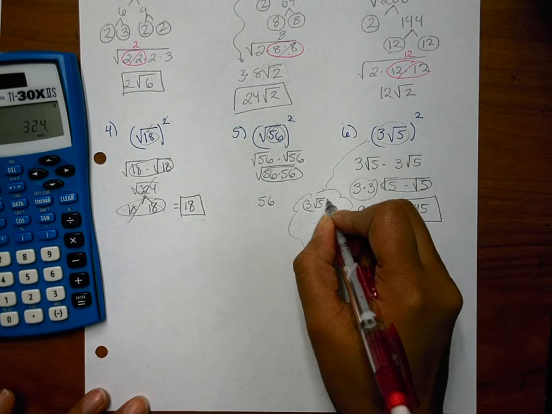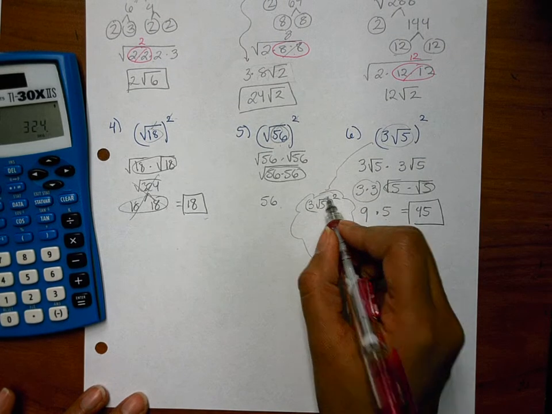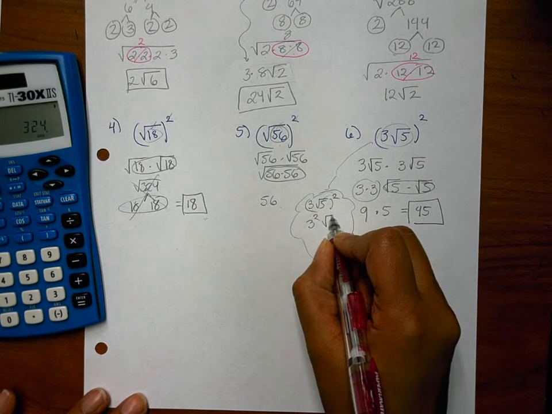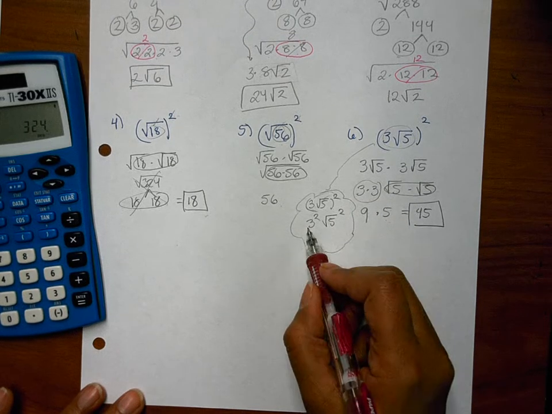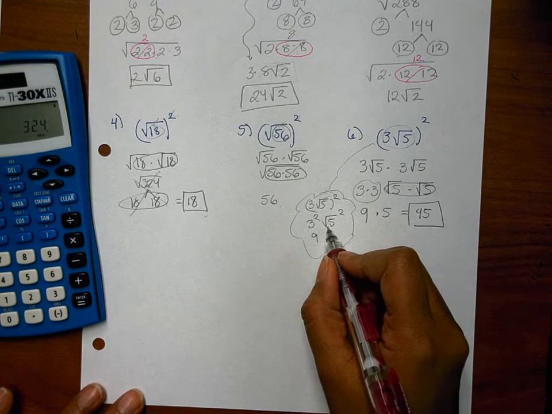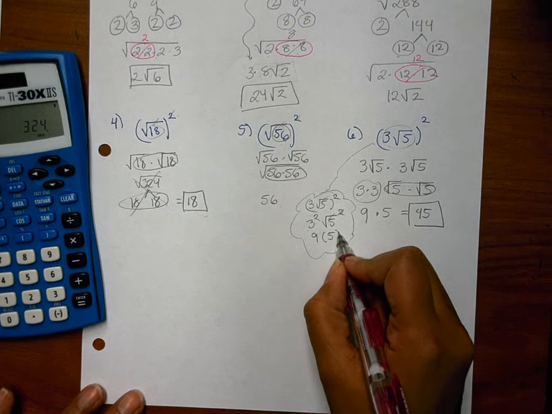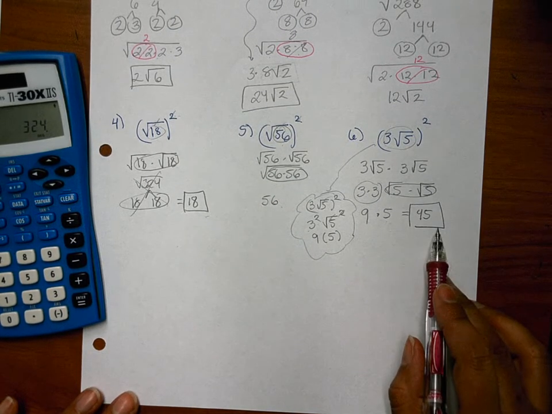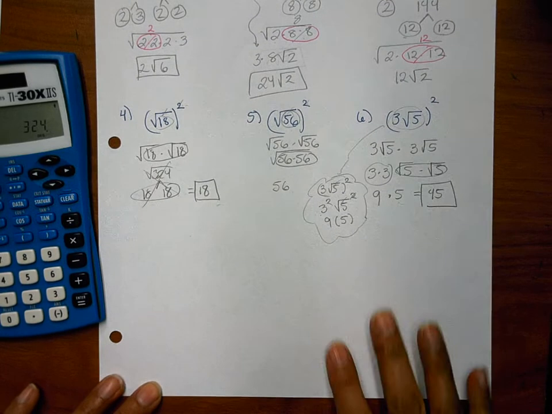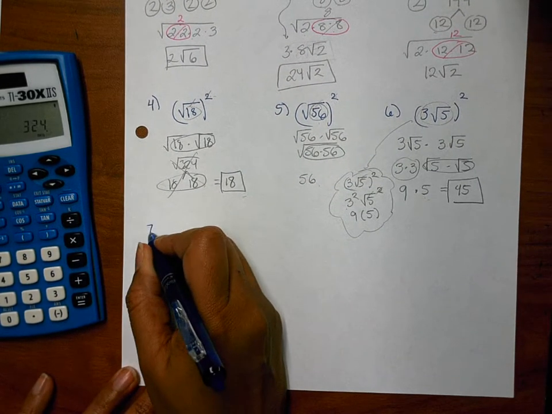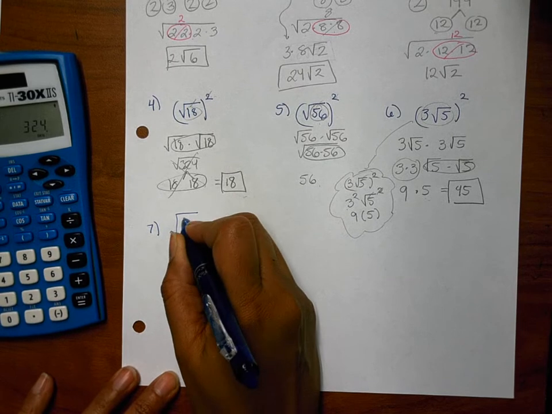A really quick side note, some people will do it this way: 3 root 5 quantity squared, and you distribute the exponent as long as there's no plus sign in the middle, and there's not. 3 squared root 5 squared. 3 squared is 9. Those are inverse operations. They undo each other, leaving behind just the 5, and 9 times 5 is 45. Whichever method makes sense to you is the method you're going to want to stick with.